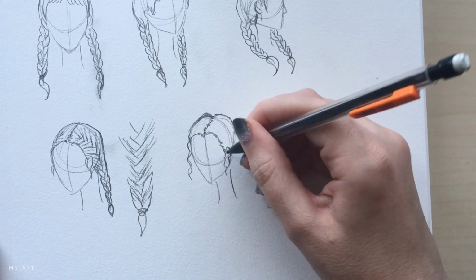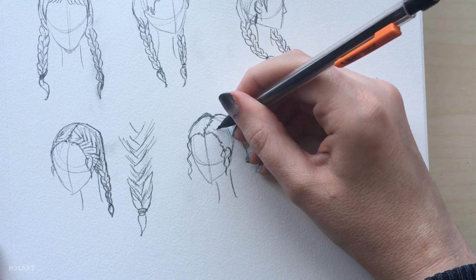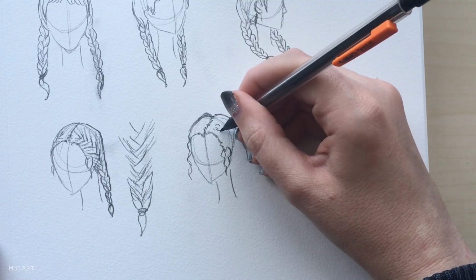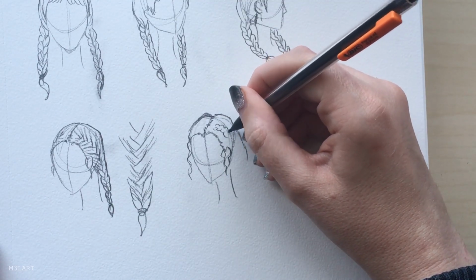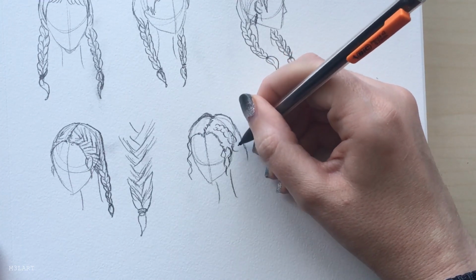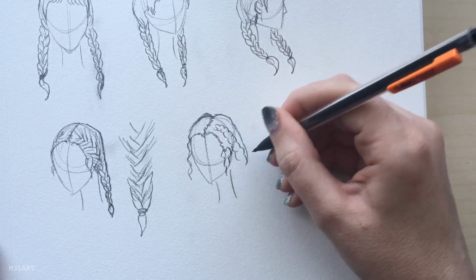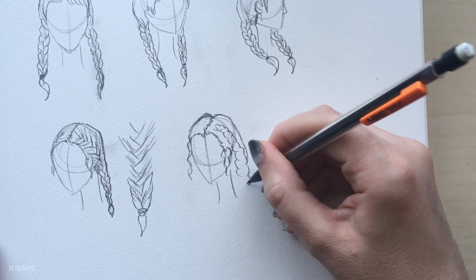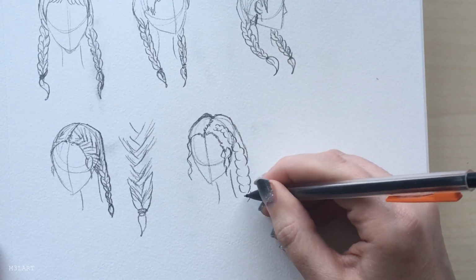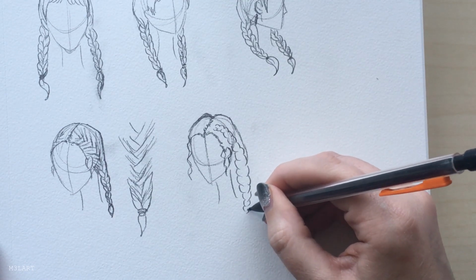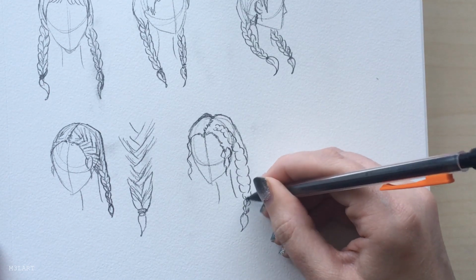This next one will be the Dutch style braid, which, as I said, appears to sit on top of the hair rather than underneath it. So to do that, I'm actually going to draw a similar thing to how I did the loose braid. I'm going to do an outline of a braid right on top of the scalp and have it keep going right into the rest of the braid.